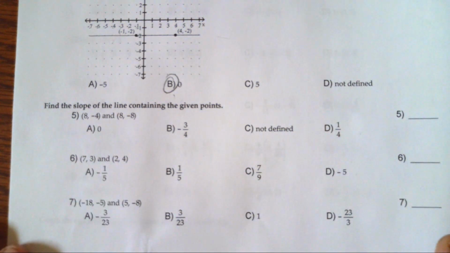All right, so let me do this on a separate piece of paper here.